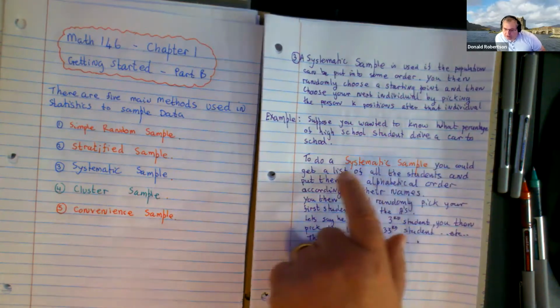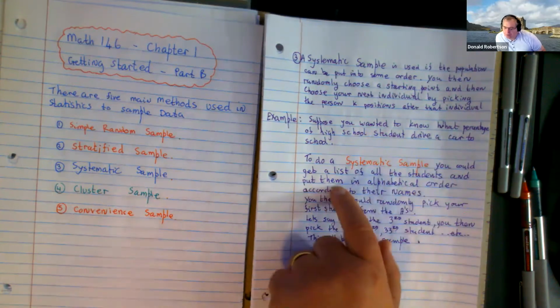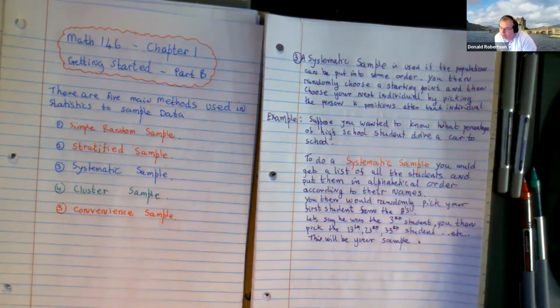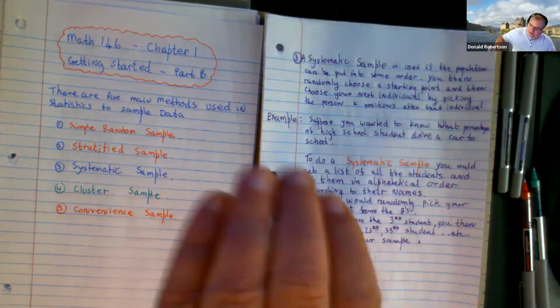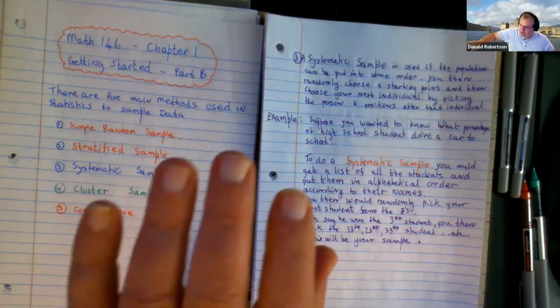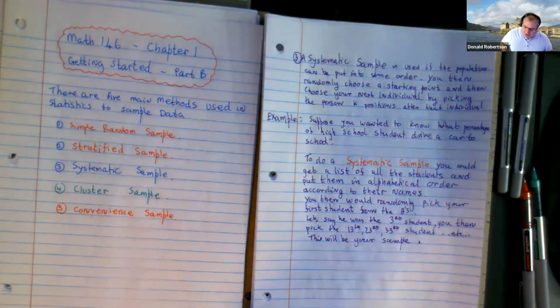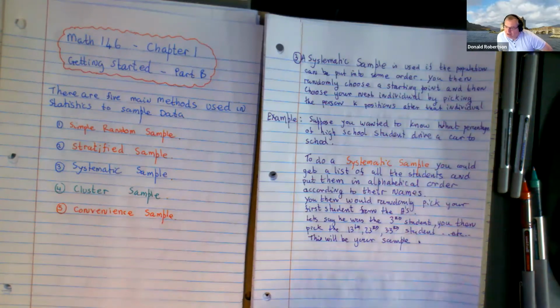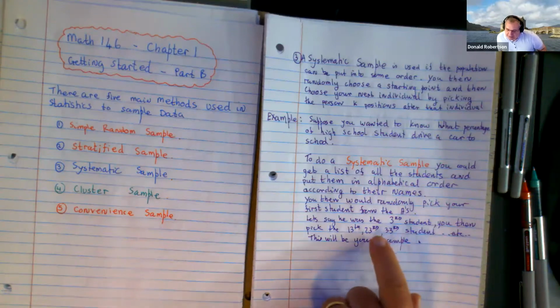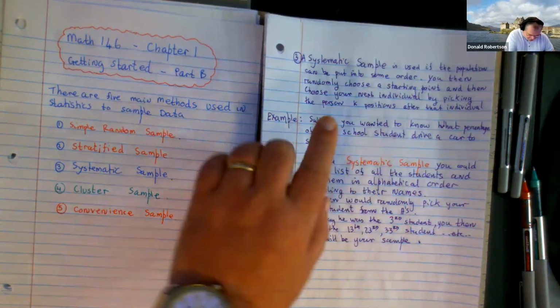Well, you could get a list of all your students and couldn't you put them in alphabetical order? So Aaron Aardvark is first, right? And Zach Zebediah is last, right? And you randomly pick the third student, right? Andrew Aaron, whatever his name is, right? And then you pick the 13th student. So you imagine you're getting a big list.